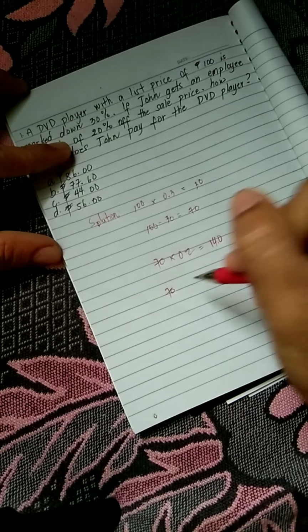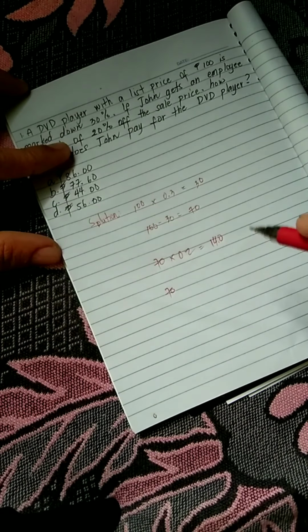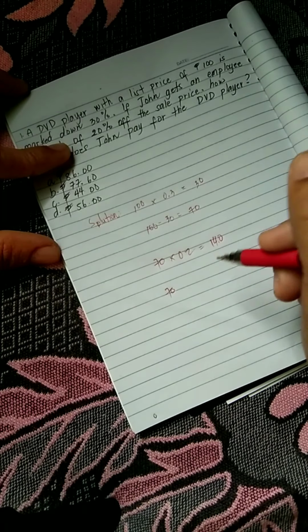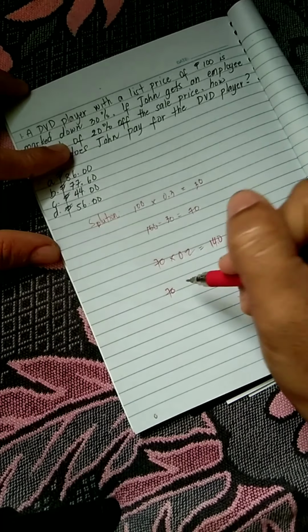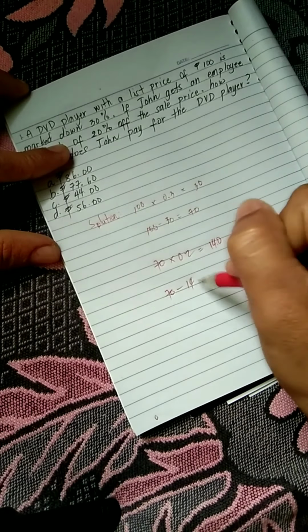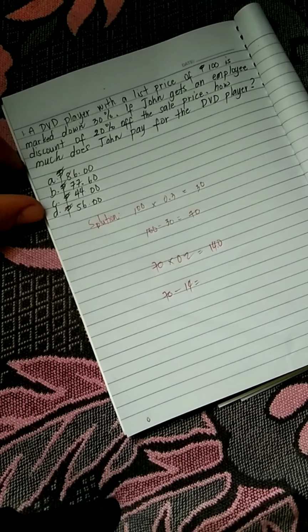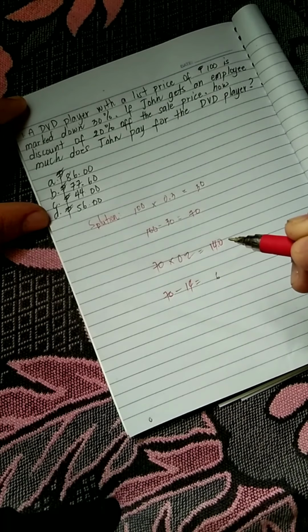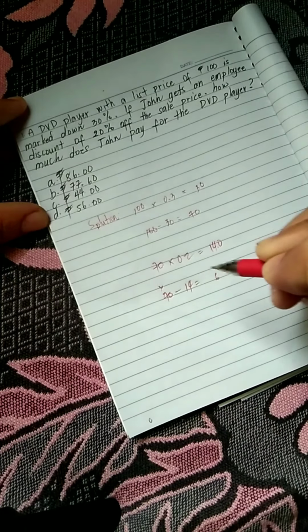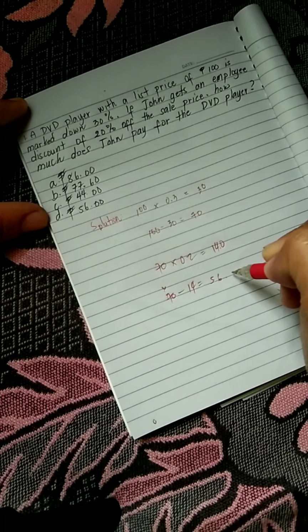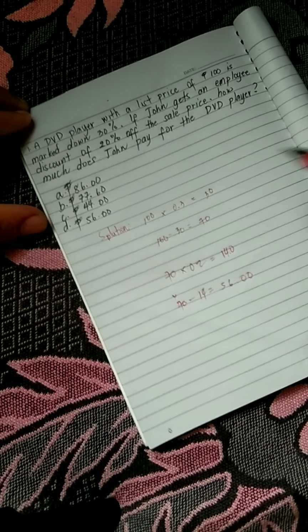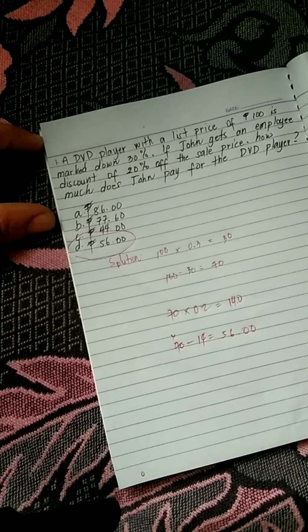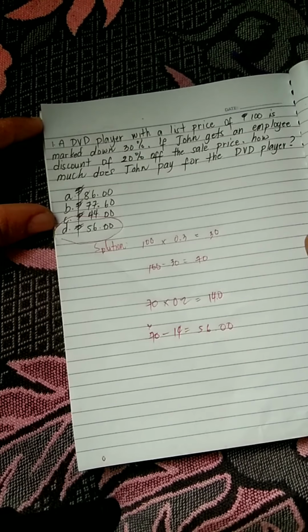Yung first discount natin is 30 minus sa 100. So 70 yung babayaran natin sa first discount. So i-discount pa rin natin siya since na-explain ko na kanina. So ayun, minus 14. So our answer for this question is 70 minus 14, borrow, 6 minus 1 is 56 pesos. So our answer for the first question is 56 pesos. Yon.